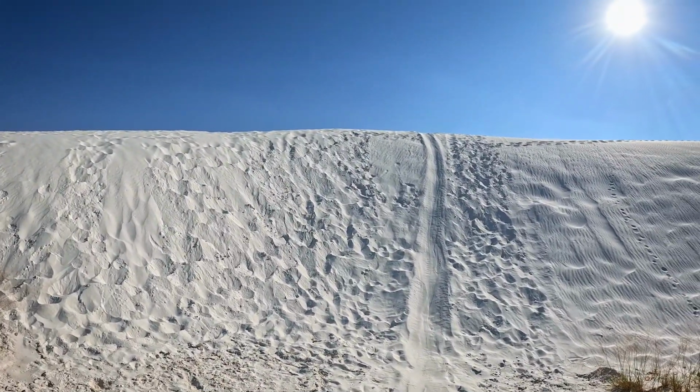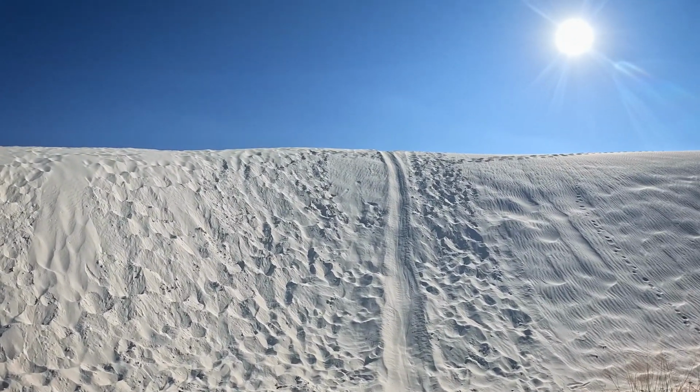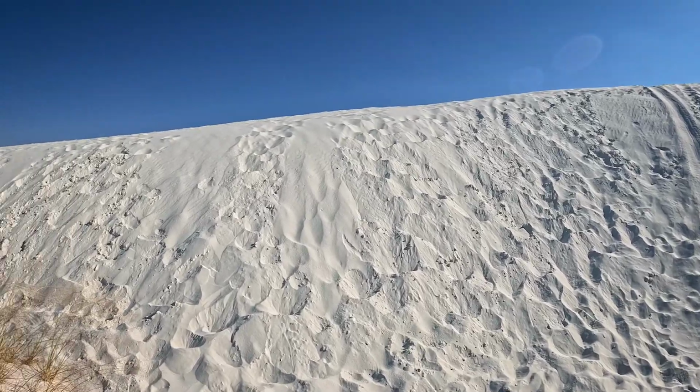Okay, that's fun. You do have to walk a little further back to find these steeper dunes, but that's a lot of fun. Oh, that's a lot of fun. It is really tiring walking up and down these dunes, completely out of breath. Whew, but you got to do it a couple of times.